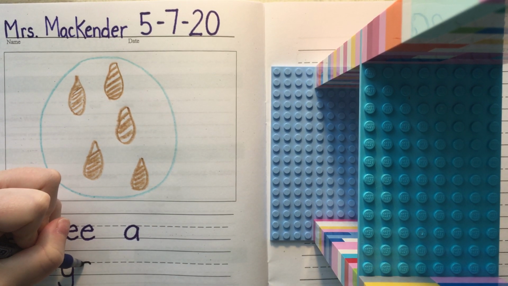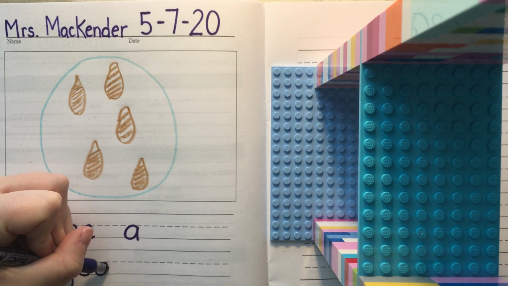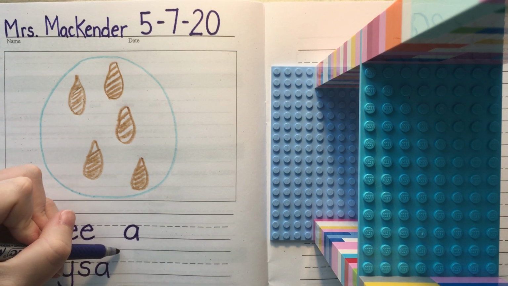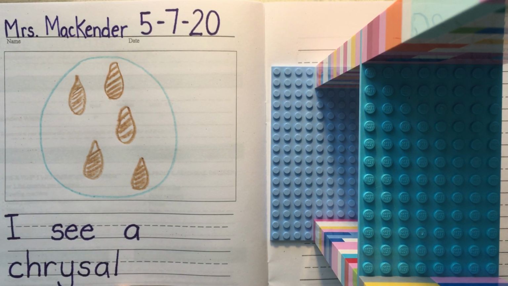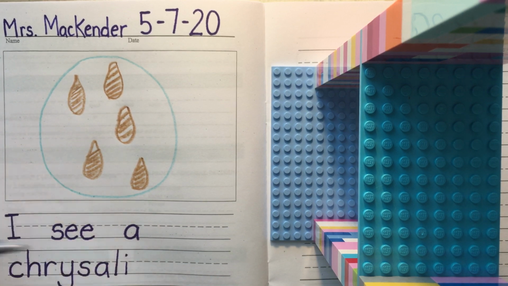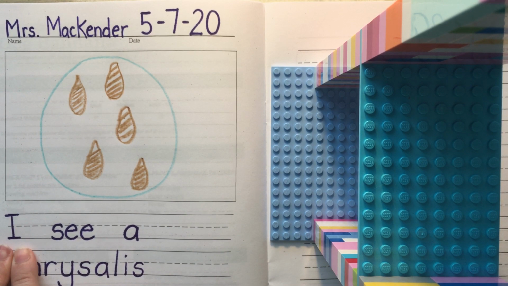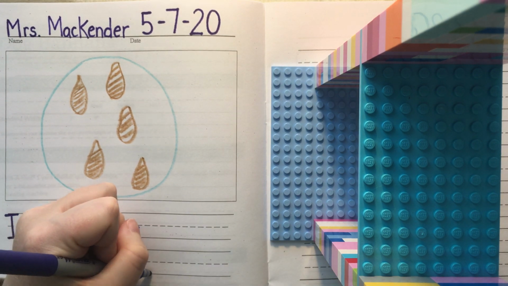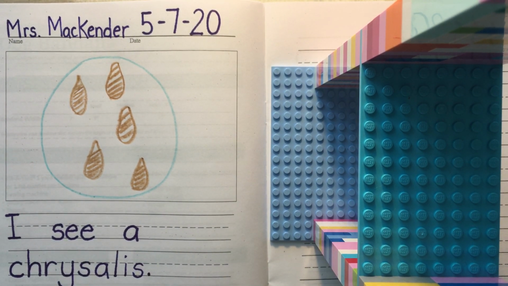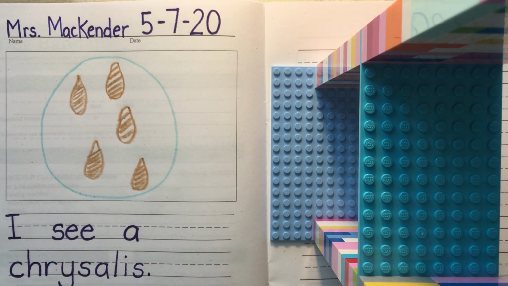What letter says S? S says spider in the soup. And now another A. Then an L. Ooh, L says ooh. Lobster in the lighthouse. Ooh. Another I. And then another S. Oh, I almost read it with you, but we forgot to put something at the end. What goes at the end of a sentence? Some kind of punctuation. And I'm going to put a period, so put that little dot. Let's read it together. Use your reading fingers. I see a chrysalis. And that's what I see when I look at our butterflies.